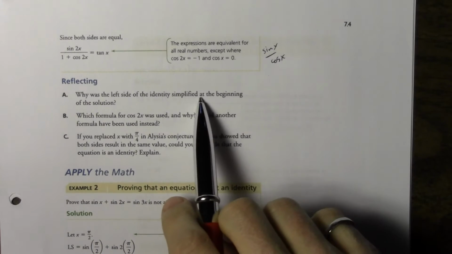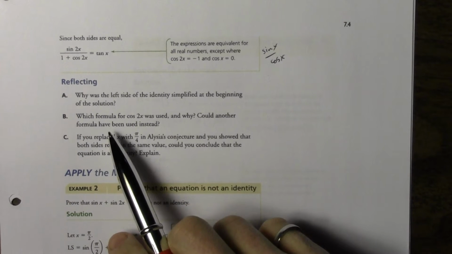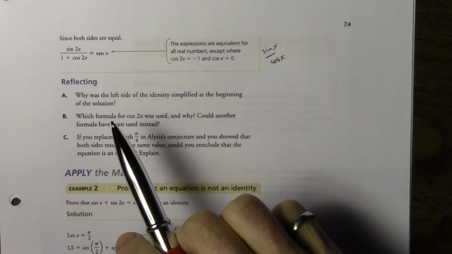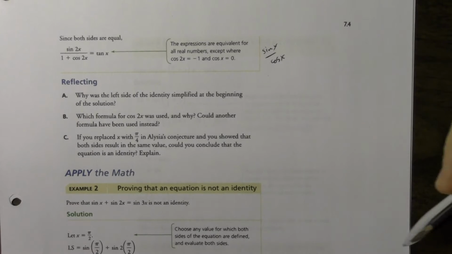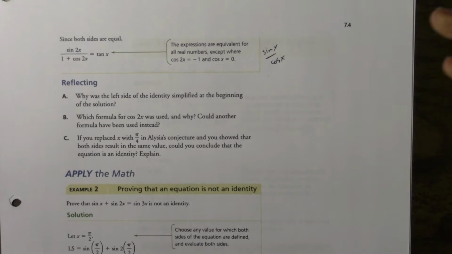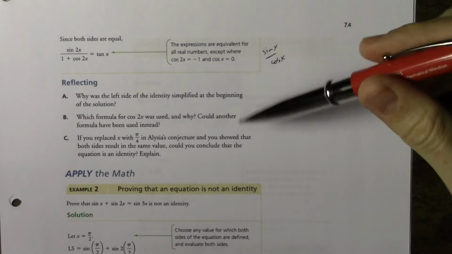Why was the left side of the identity simplified at the beginning of the solution? Why did we choose the left side? I mentioned it. Yeah, because it was more complex. You generally start with the more complex side. You can actually work with both sides if you need to, if both are complex and you want to reduce them both partially to get to the same value.